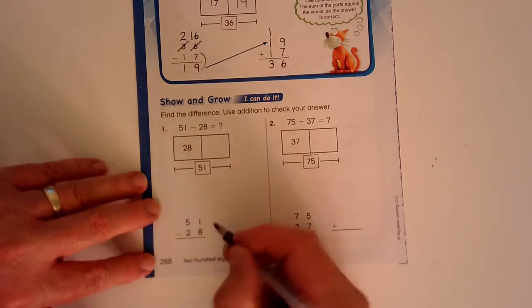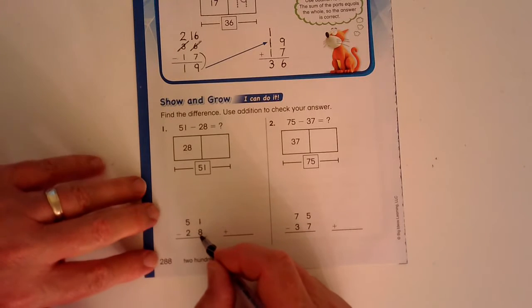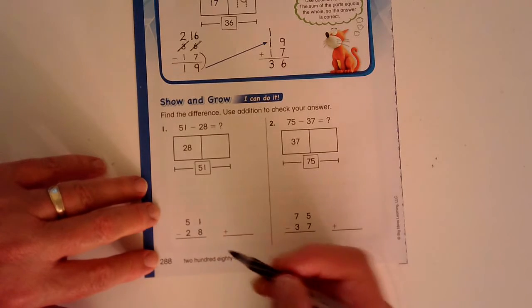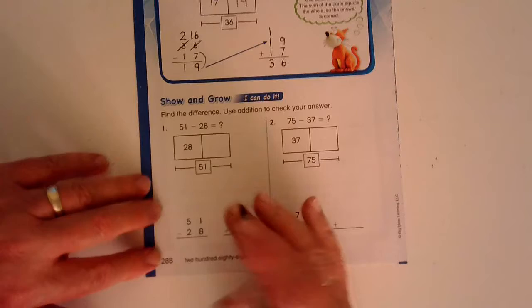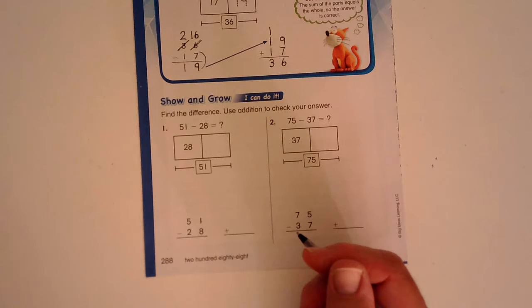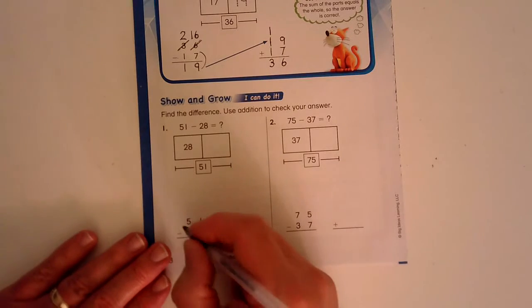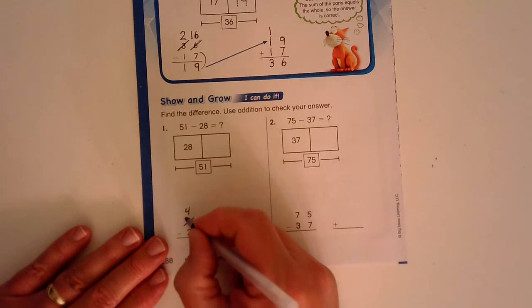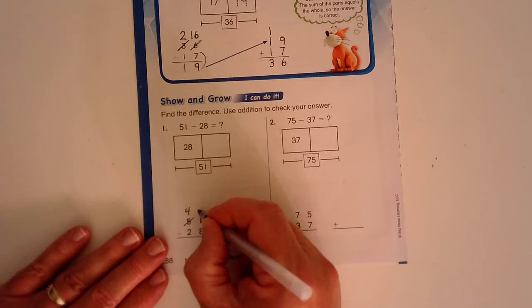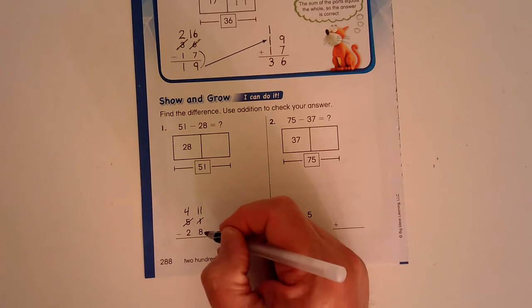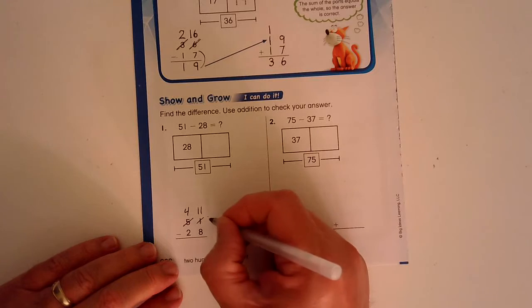51 minus 28. If I have 1 in the tens column, in the ones column, can I take away 8? Not enough. If I started crossing out, if I had a model, I couldn't do it because I couldn't cross out 8 if there was only one dot. So what do I do? I take away one of these 10s. Now there's only 4. That 10 adds to the 1, and I don't have 1 anymore.